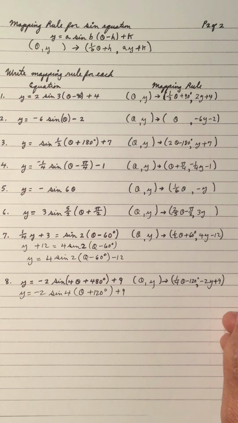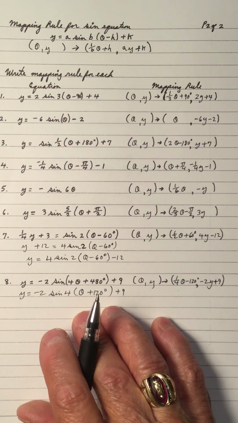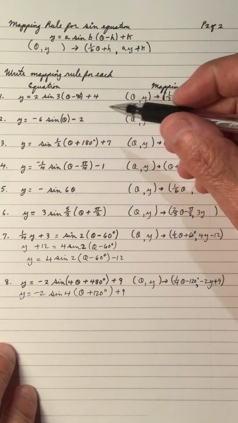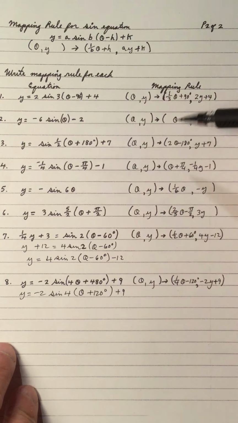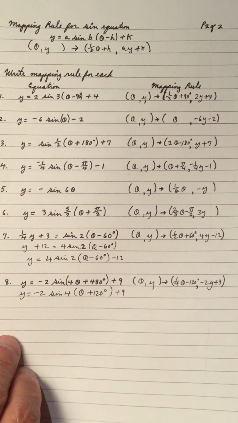So that's writing the mapping rule from the equation. And we have to be able to do that in order to graph using the mapping rule. Right? Change from the equation, pick up the mapping rule, and then graph, which is the next video that is coming up.